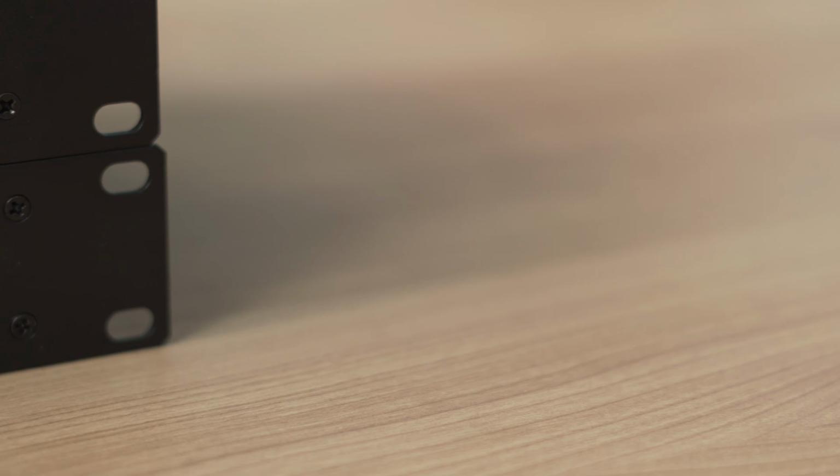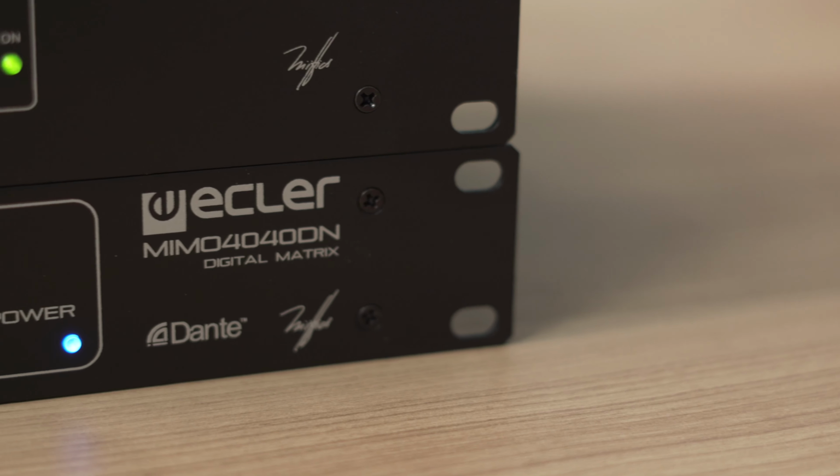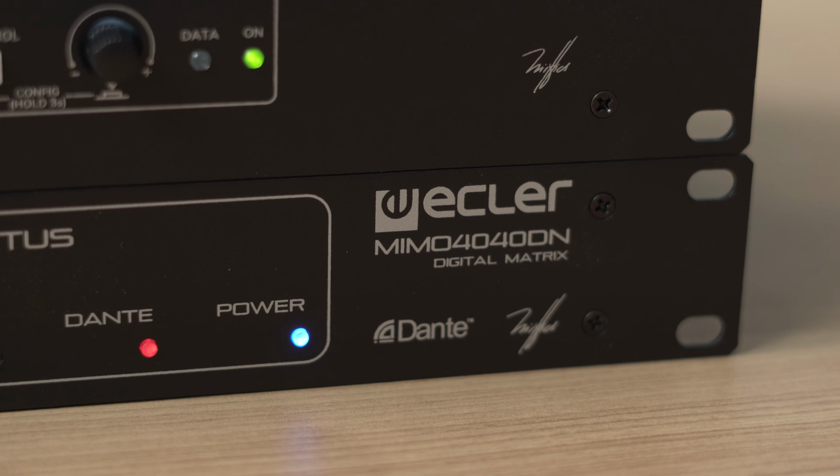Finally, we have the MIMO range, the fully fledged DSP matrix and processor. The MIMO range offers the most features out of Ecler's mixers and brings the option for touchscreens, third-party control and conferencing. The MIMO range has multiple size options, with the latest being the MIMO 4040DN, which we have with us here today. The 4040 incorporates a Dante chipset, meaning that we can receive or send additional channels over standard Ethernet network, massively increasing the capabilities of the device.